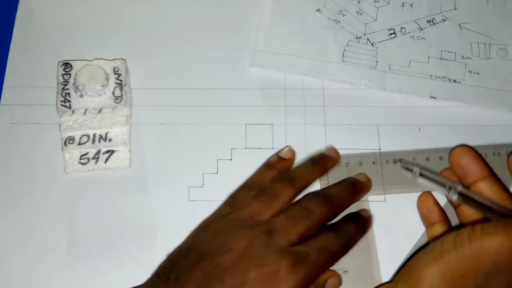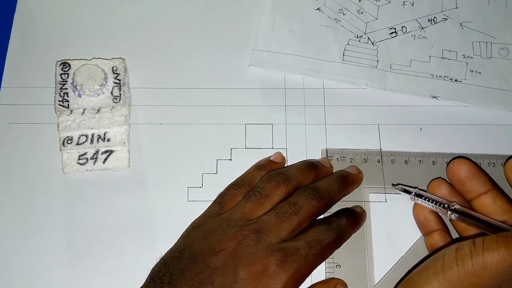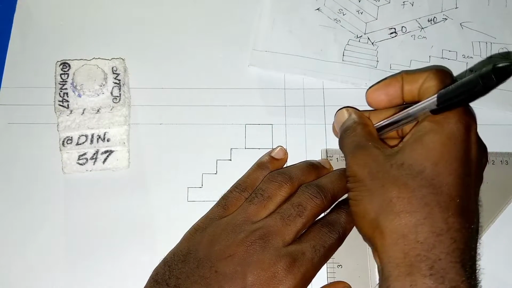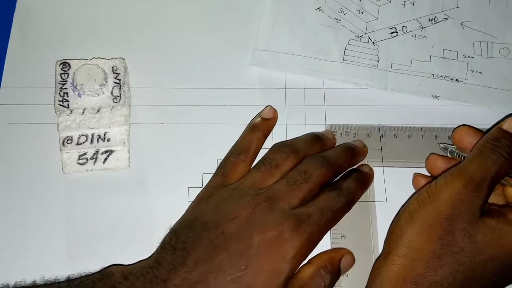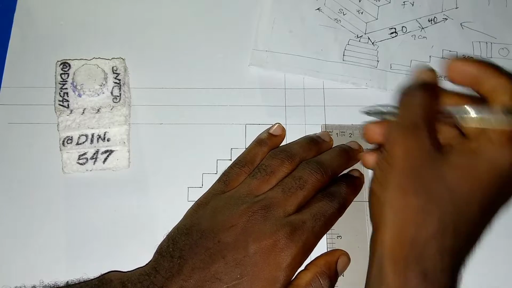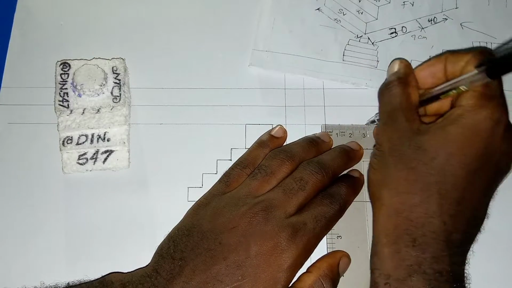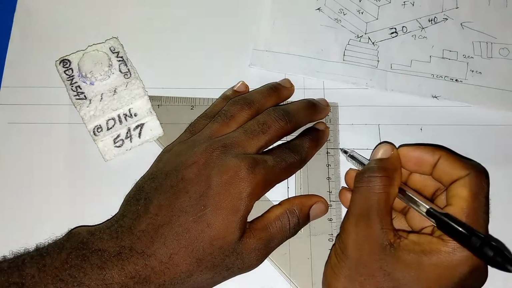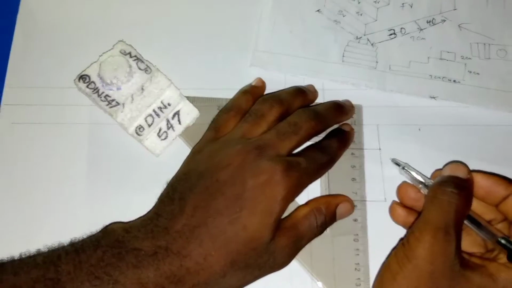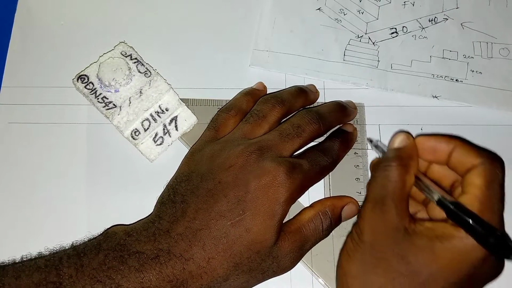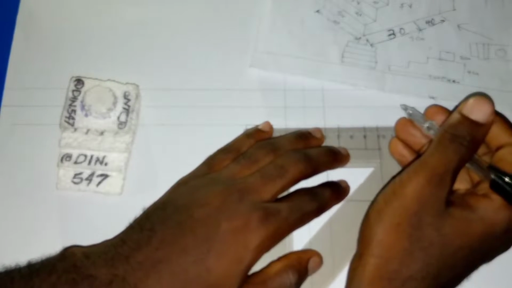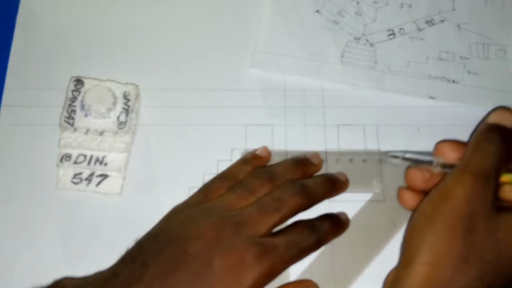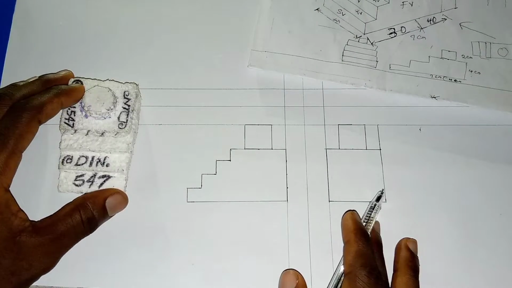So from half of our 4 centimeter, which is at this point, we measure out 1 centimeter front, 1 centimeter back. Also, from the top center, we measure out 1 centimeter front, 1 centimeter back. We join those 2 points together. So this is it. I made an error here.